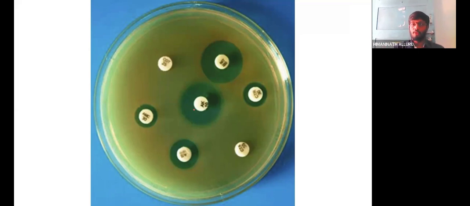Now you can show the same antibiotic placed on some plates where bacteria is grown, and you can see there is a well-like structure where microorganism growth is not seen. What does it indicate? We can ask them. This is a particular antibiotic. When we place that antibiotic disc, in a large area surrounding it there is no microorganism growth.